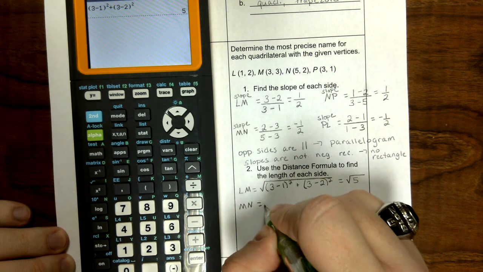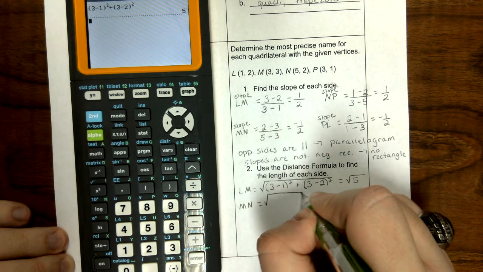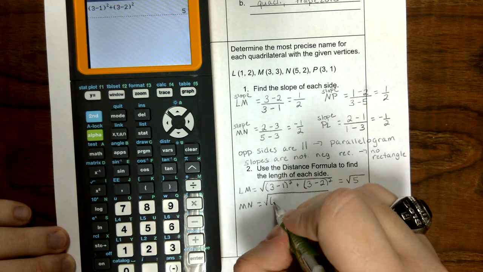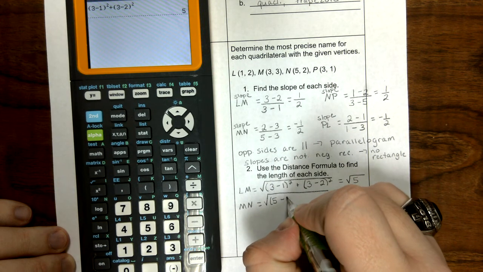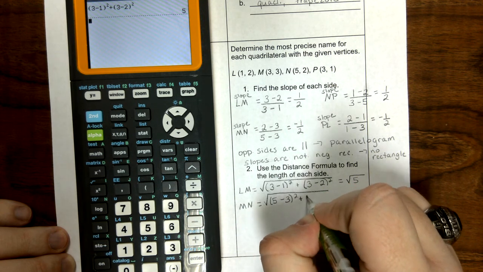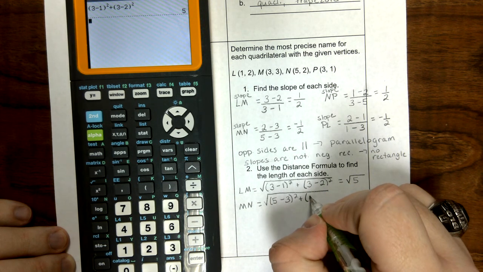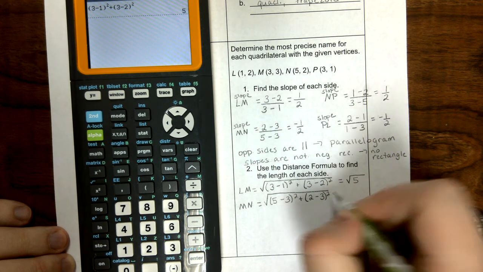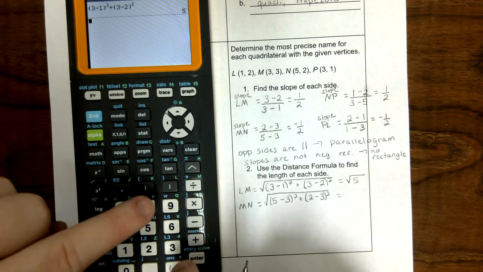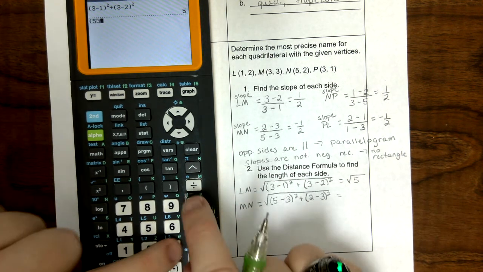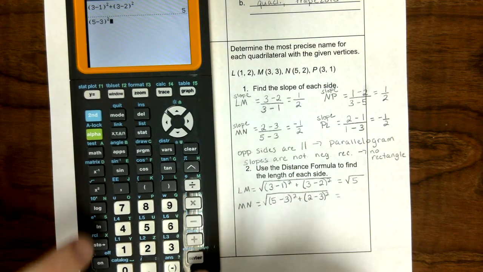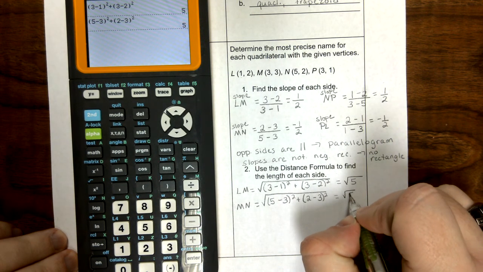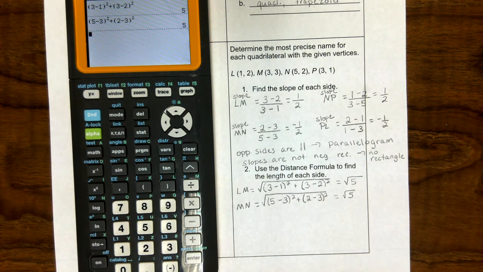Let's look at MN. All right? So, the x of N, subtract the x of M, squared, plus the y of N, subtract the y of M, squared. And if you type that in, 5 minus 3 squared plus 2 minus 3 squared, hey, you get 5 again.